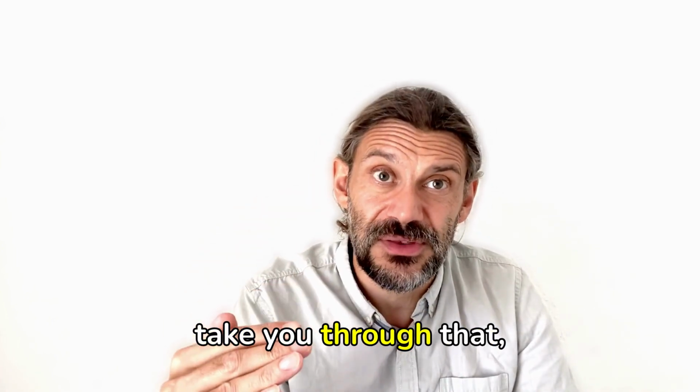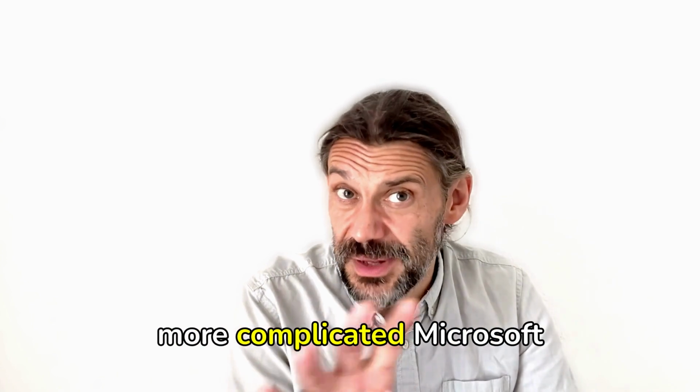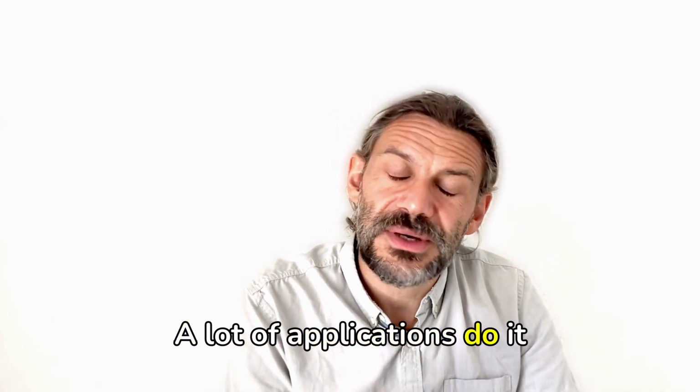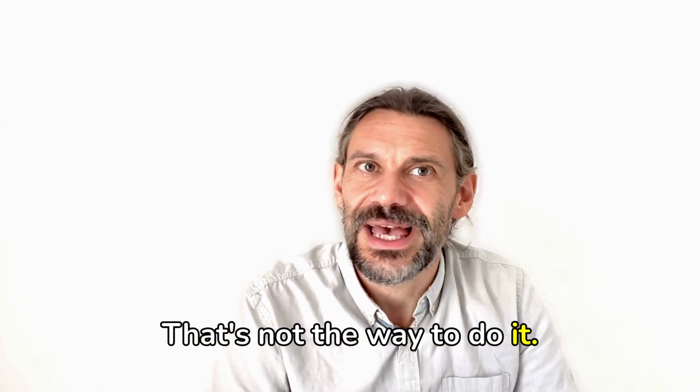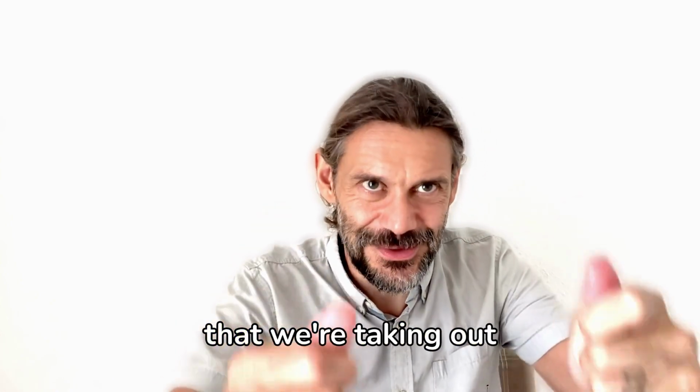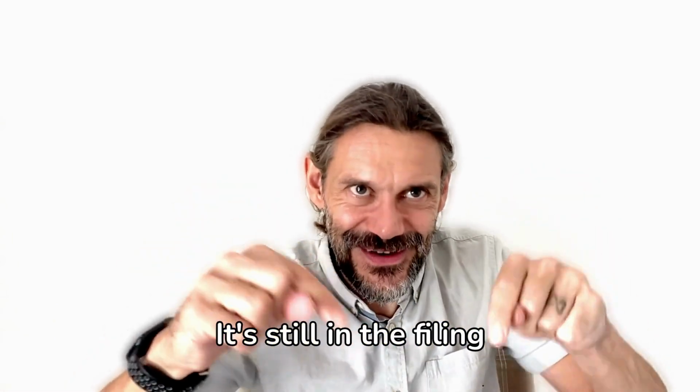If you want a process to take you through that, we can do that with lots of the more complicated Microsoft tools. A lot of applications do it now that you can buy, but we don't keep moving the file from place to place. That's not the way to do it. Because remember, it's a pointer. It's not a physical file that we're taking out of the filing cabinet. It's still in the filing cabinet.